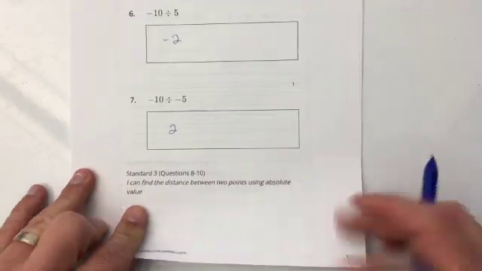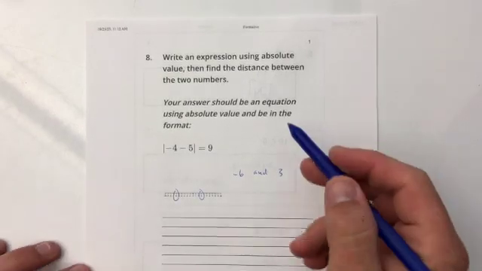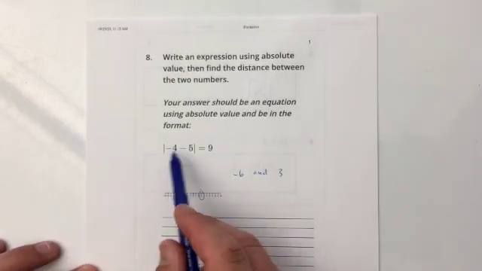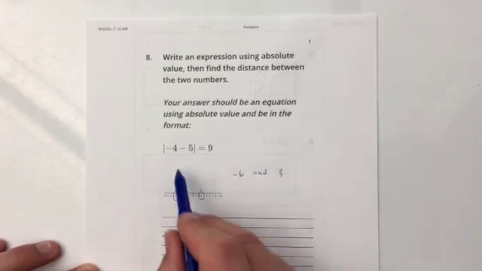Standard 3, I can find the distance between 2 points using absolute value. Okay, write an expression using absolute value, then find the distance between the two numbers. You couldn't really tell. Your equation should look something like this, right? Obviously different numbers, but I'll explain this in a second.